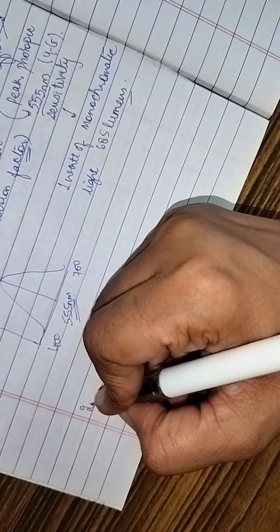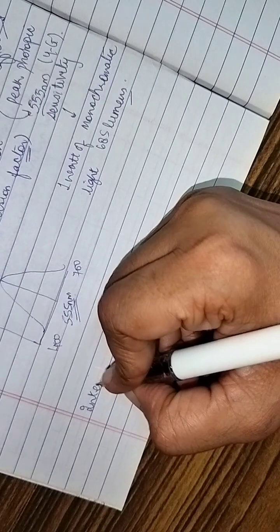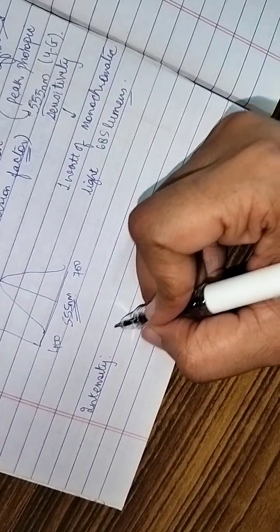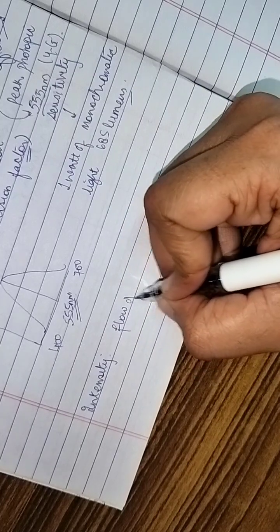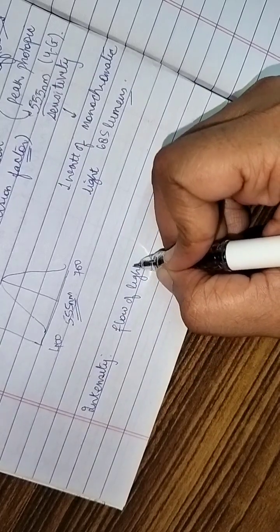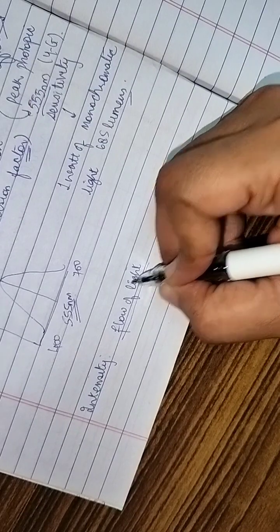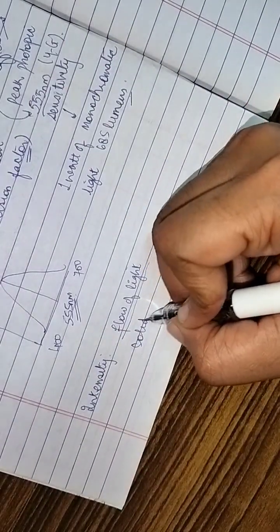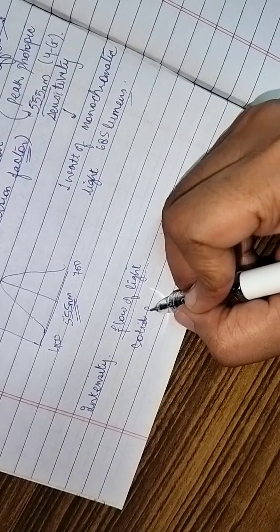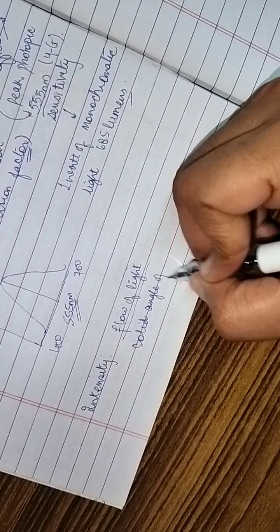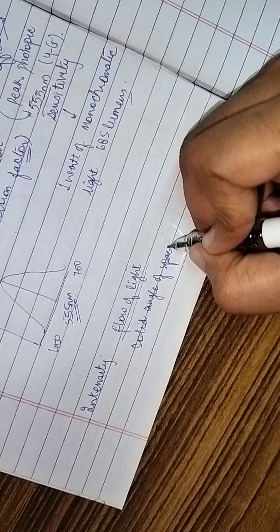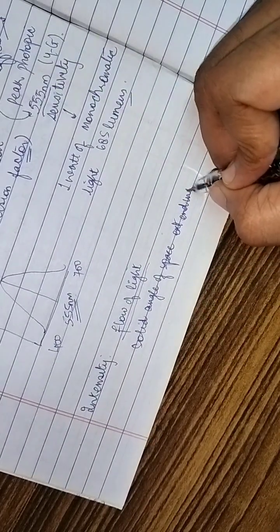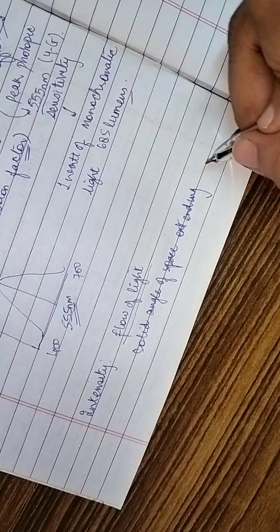Now we talk about the intensity. Intensity is the flow of light per unit solid angle of space extending from the source from which the light is coming out.